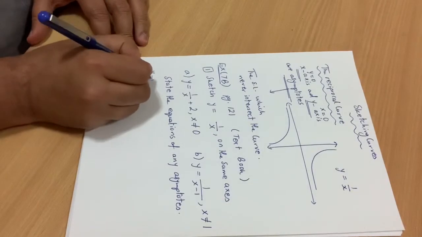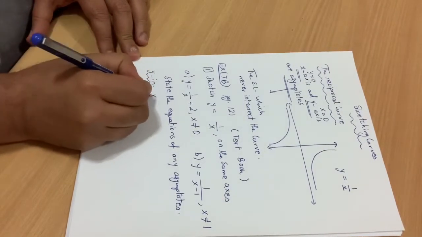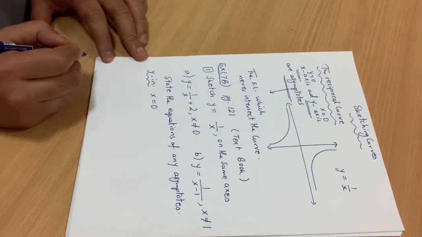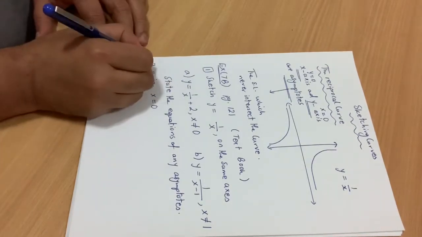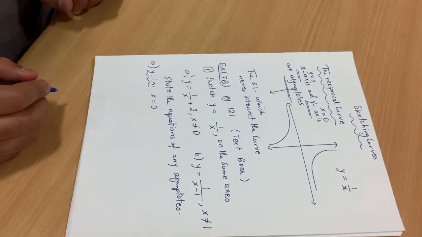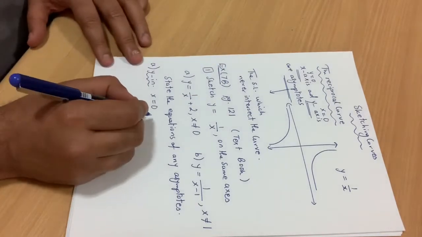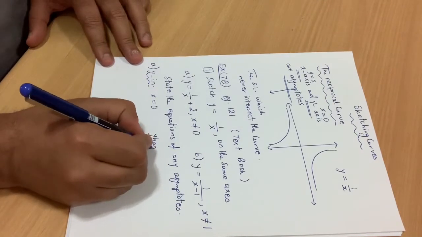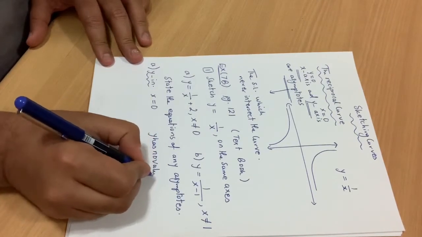So, the y-intercept, using x is equal to 0. We're going to use that in the first equation. When you do 1 over 0, you couldn't do that because you couldn't divide by 0. It's undefined. So for x equal to 0, y has no value.